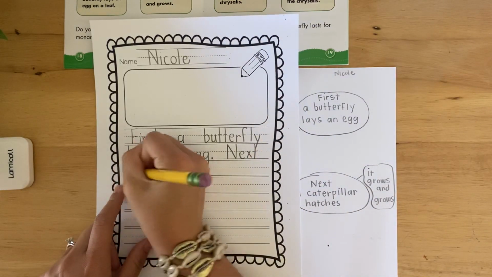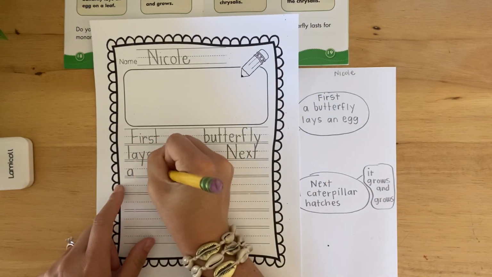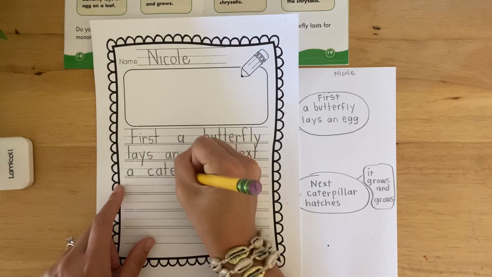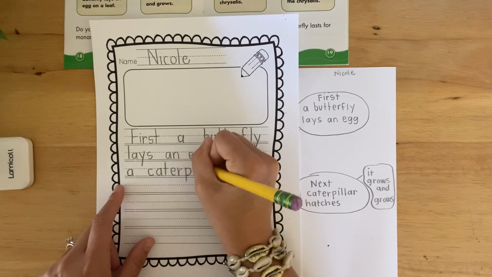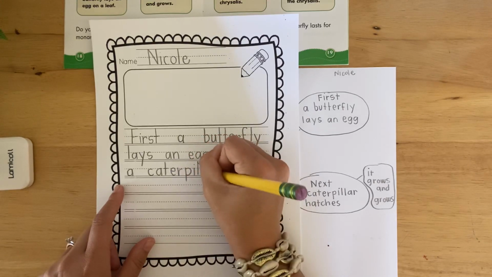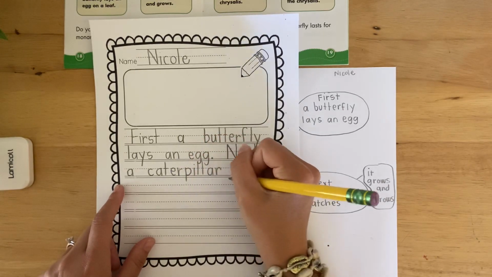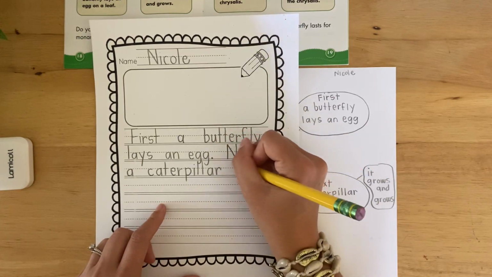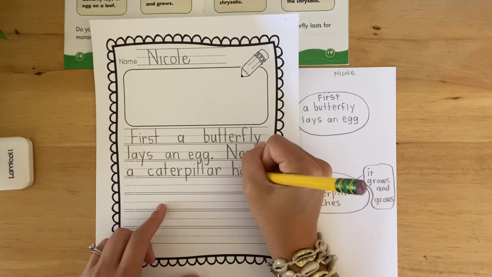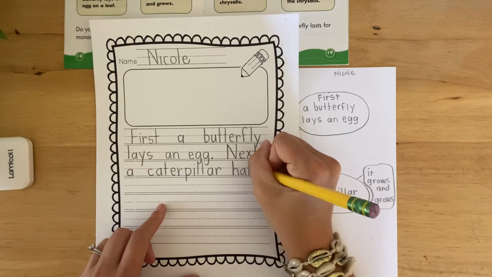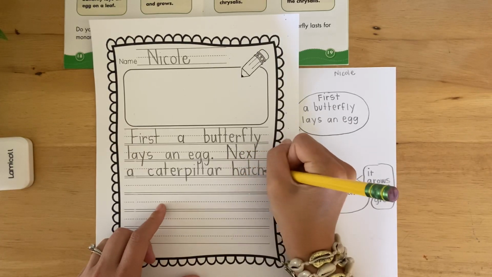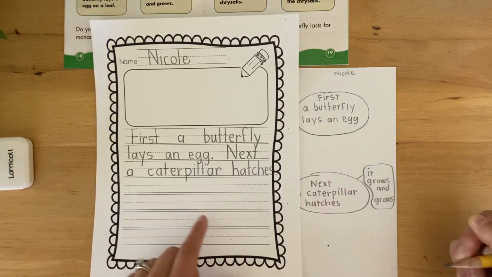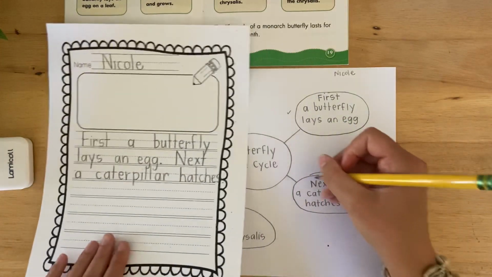A caterpillar. Now remember, that caterpillar word is very long. Hatches. Okay, and I'm going to put a little check next to this.